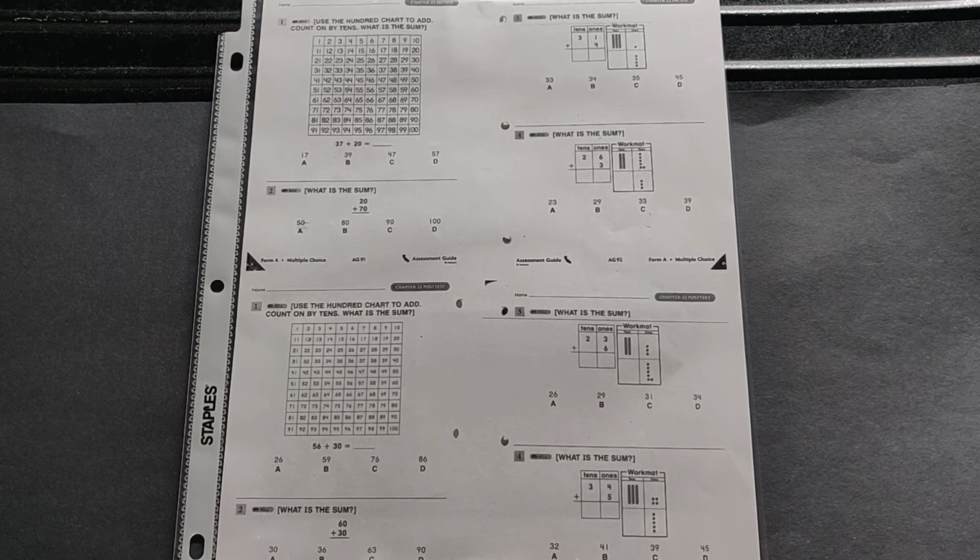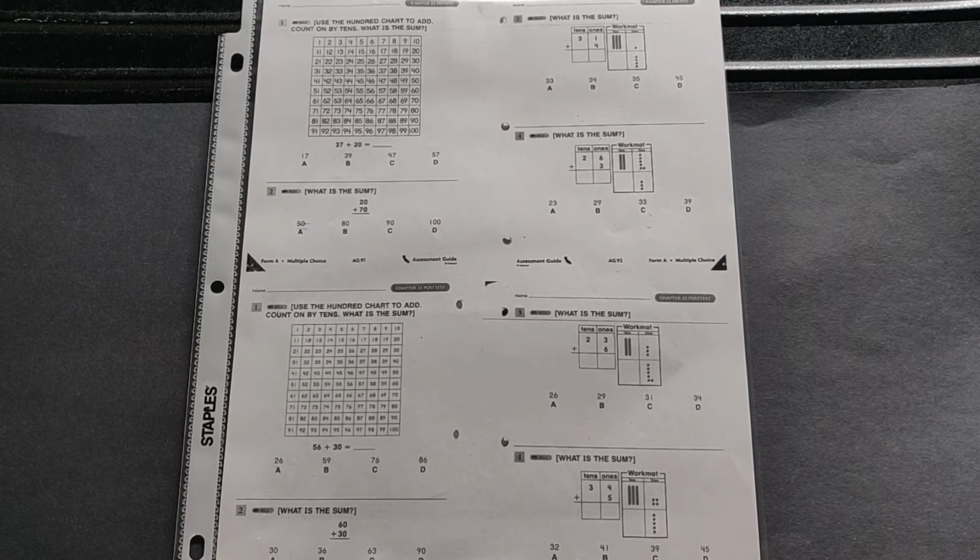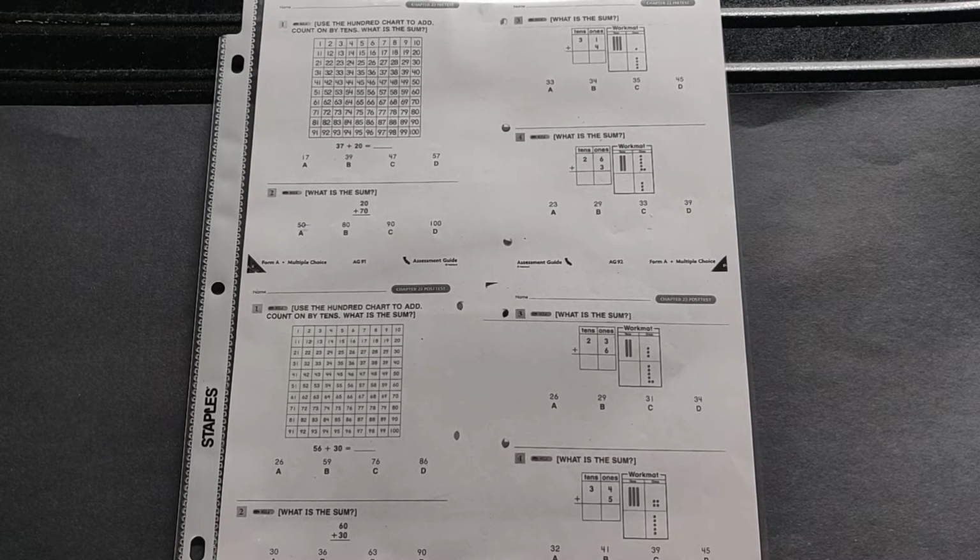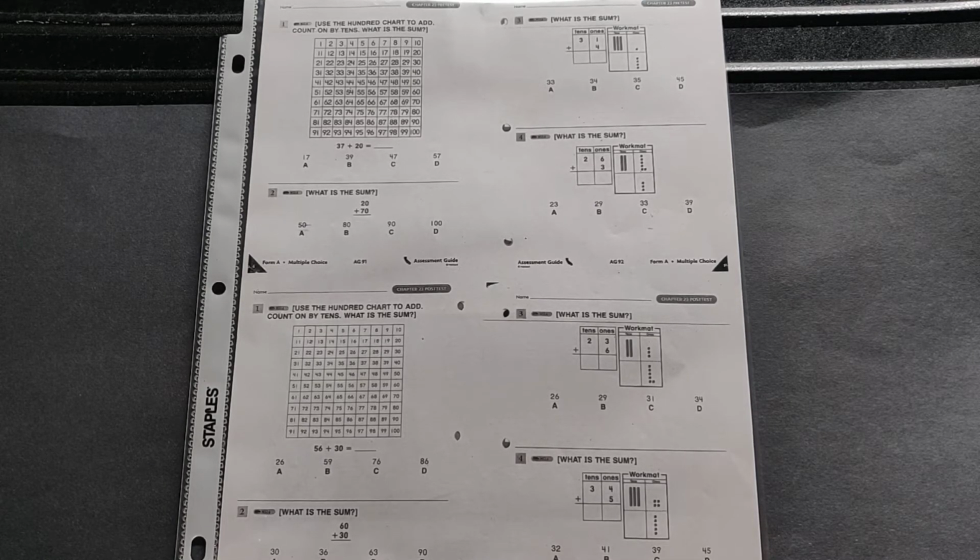Before we start our test, let's say what we always say before a test. I am smart. God made me smart. I will do my best, and that is success.